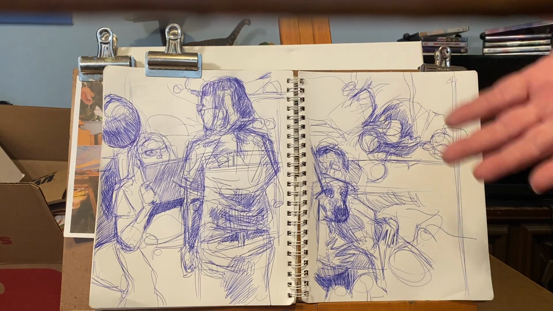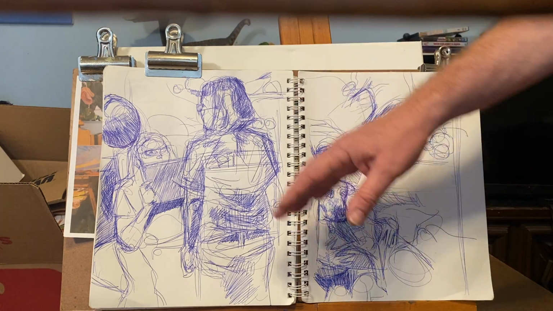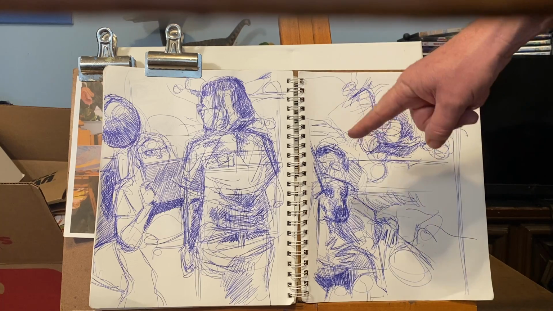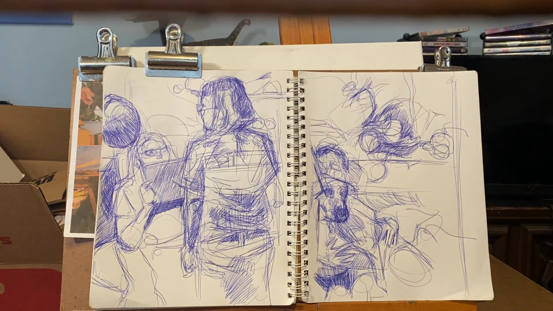So your medium of choice, draw your composition. Draw it out. Have a working drawing. Is this a finished drawing? No, it's not. It's not a finished drawing. This is a working drawing. I'm working out my ideas.